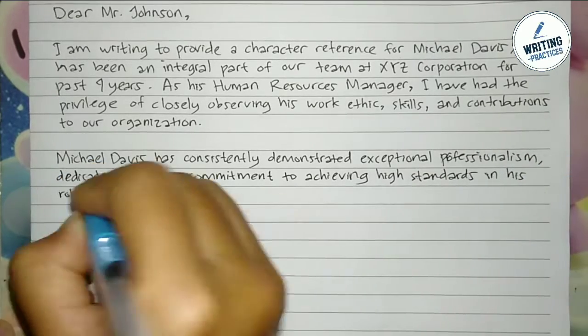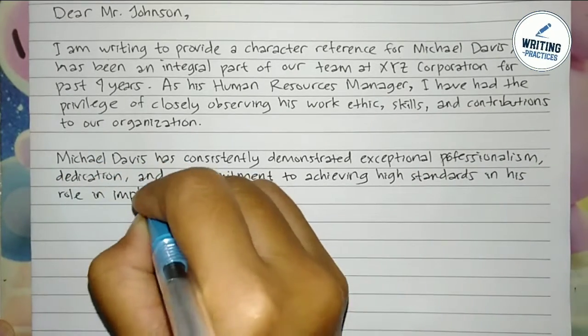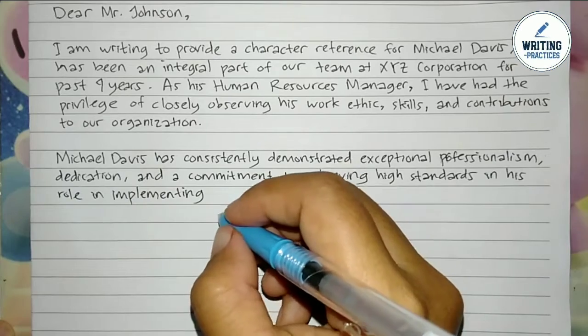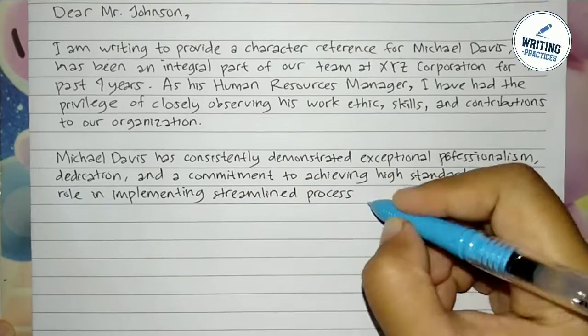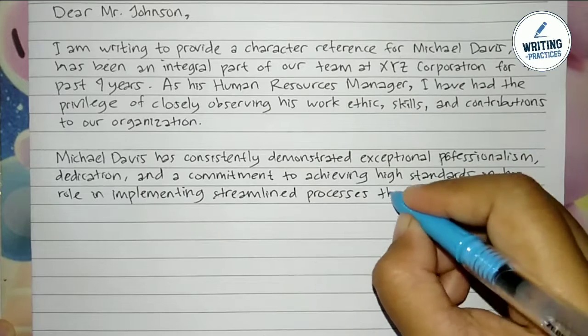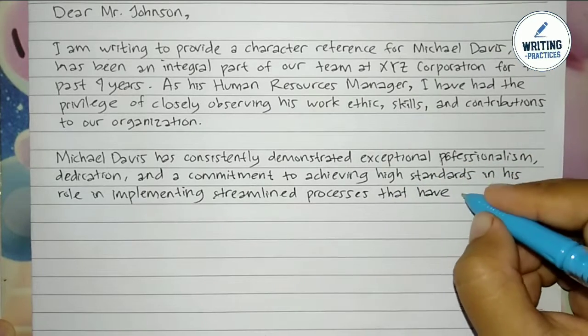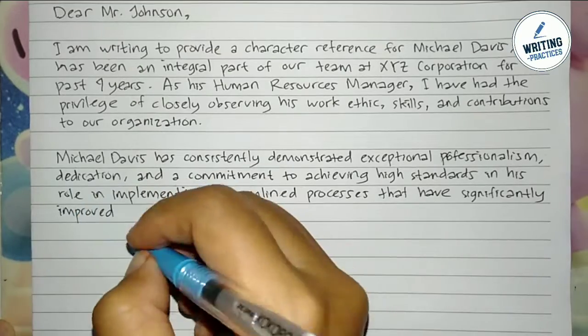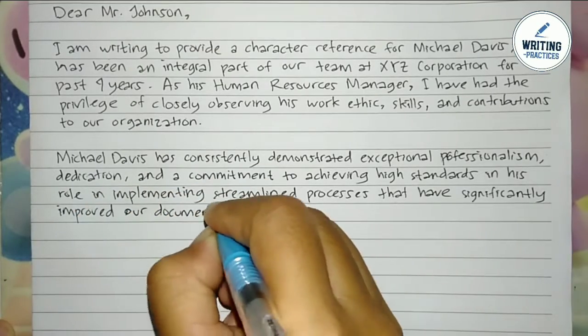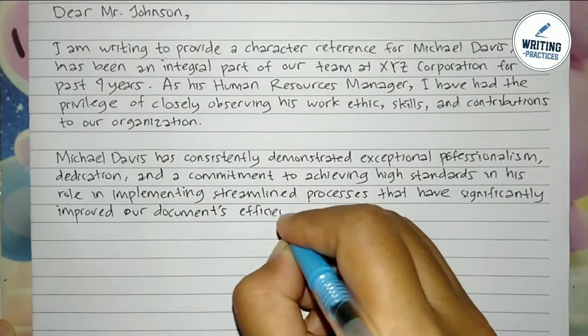Of course, you need to mention specific accomplishments and skills, such as analyzing complex data sets, improving department efficiency. He is known for his ability to analyze complex data sets, and has played a crucial role in implementing streamlined processes that have significantly improved our department's efficiency. Write something like that.